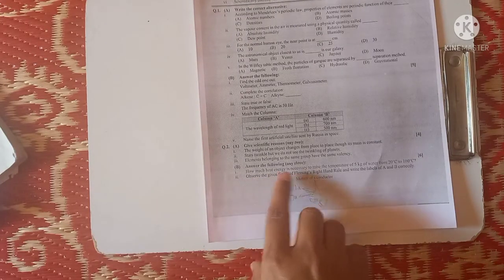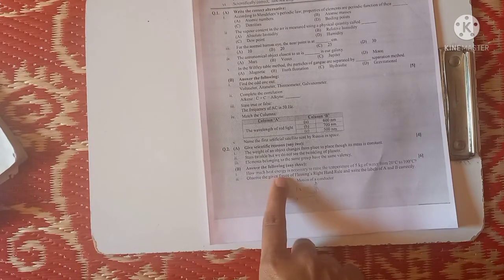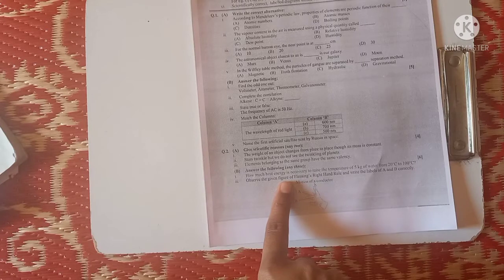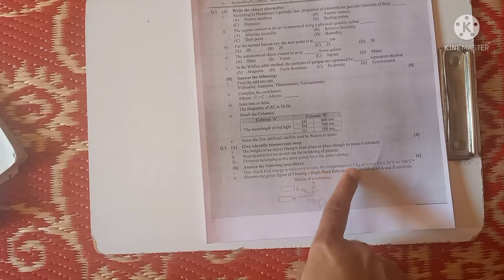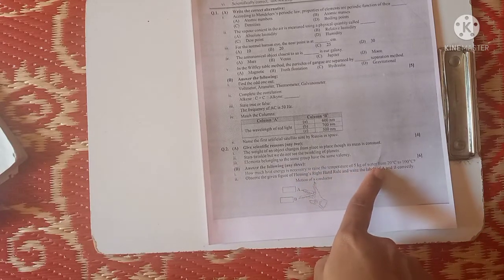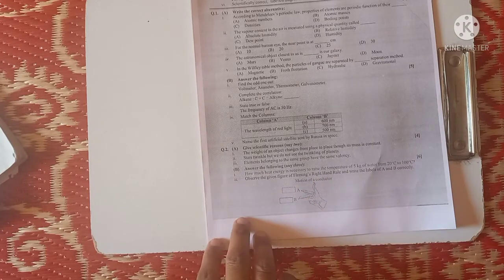Here, each question is having 2 marks, so there are chances that numericals also come. Question 2b and question 3 have the chances of numericals. Okay, so here: how much heat energy is necessary to raise the temperature of 5 kg of water from 20 degrees Celsius to 100 degrees Celsius? Here a very simple formula, that is, the heat energy is equal to mc delta T.